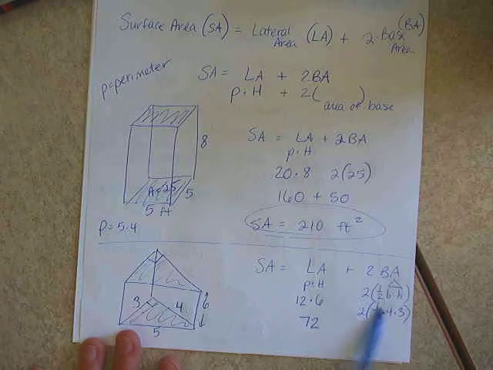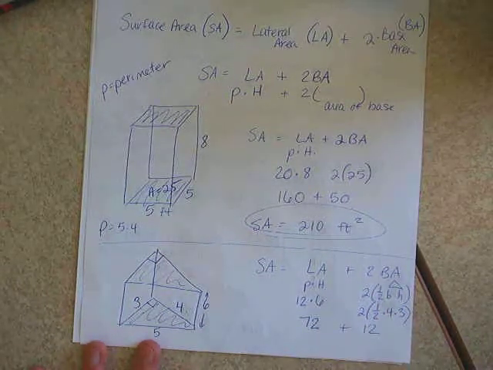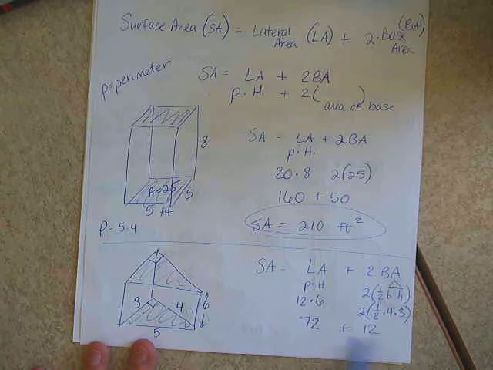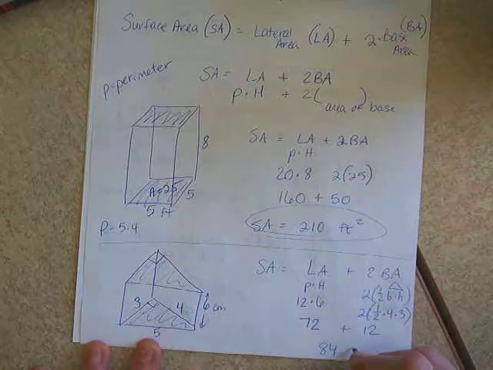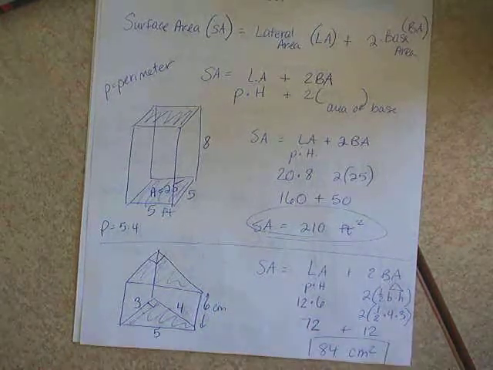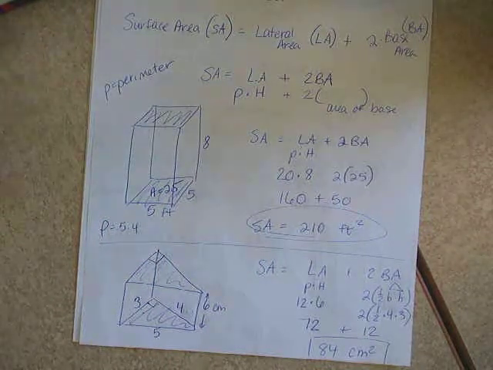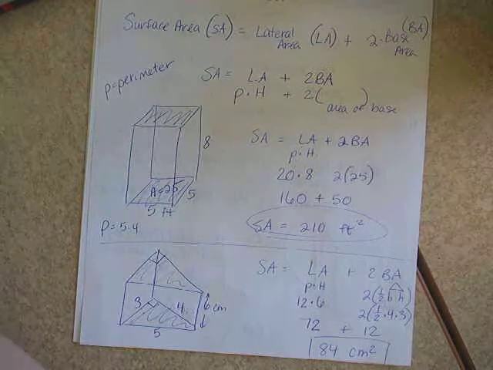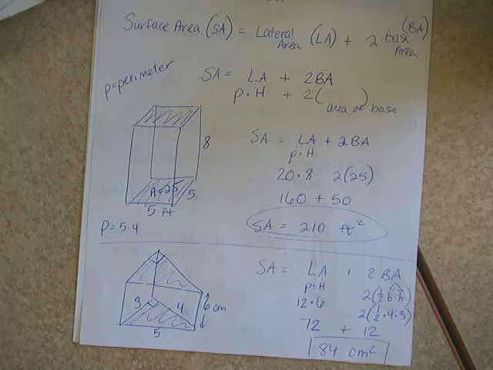And if you're really paying attention, you're going to go, oh, isn't 2 times 1/2? Doesn't that cancel out? It does. So if you have a triangular prism, you really only have to do the base and height of the triangle to get the 2 base areas, because there are 2 of them. But if not, if you're like, oh, I got to do all of it, do all of it. So this would be 12. So my total surface area should be 84, we'll call this square centimeters.